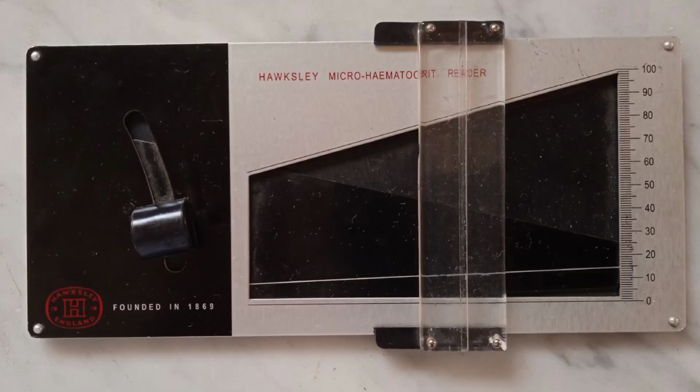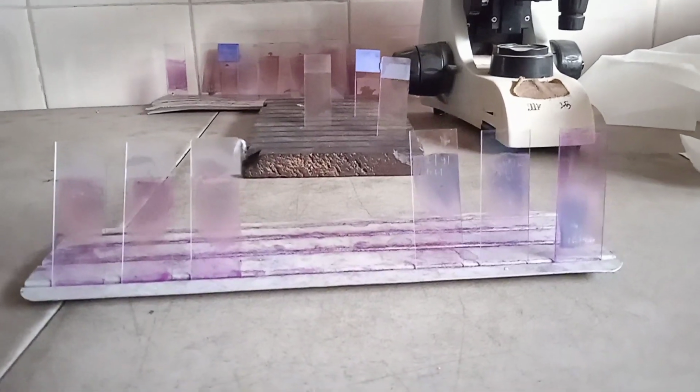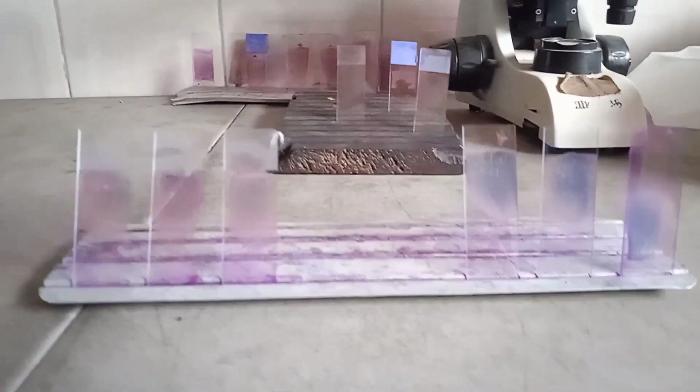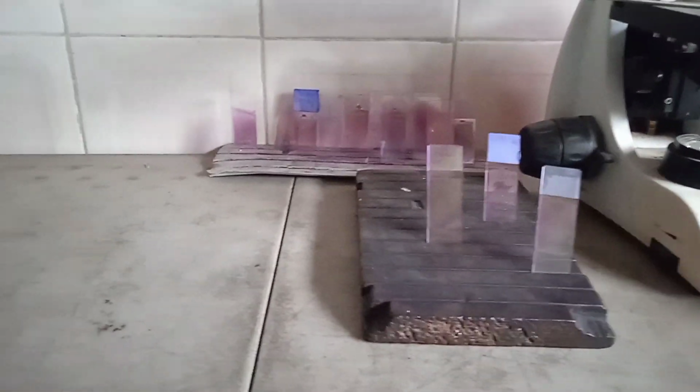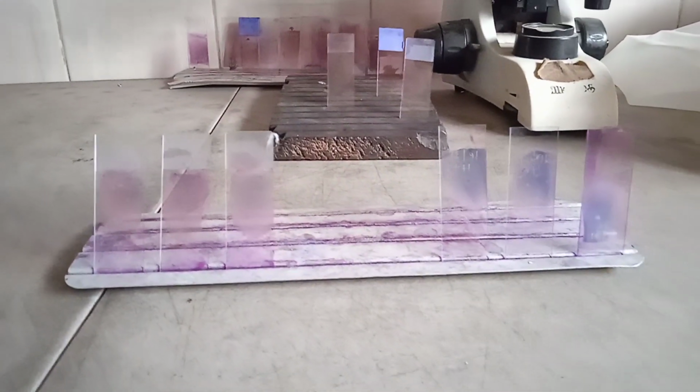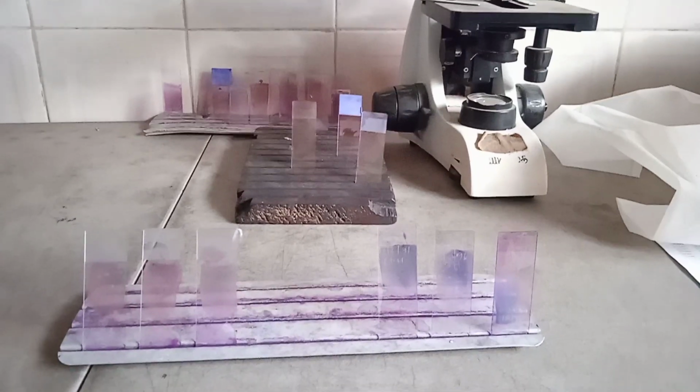Here and under. So this is our hematocrit reader for reading the PCV, that is the packed cell volume, and this is our stained slide. You can have the thick film and the thin film here. They are both stained to check the cells for malaria parasites and all that.